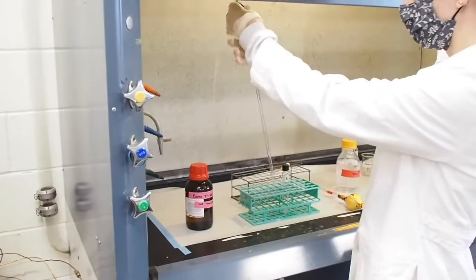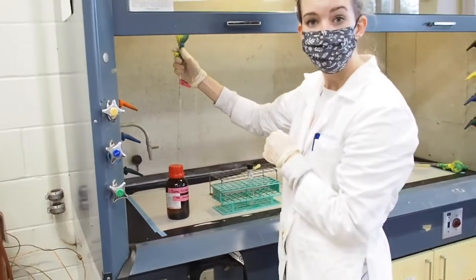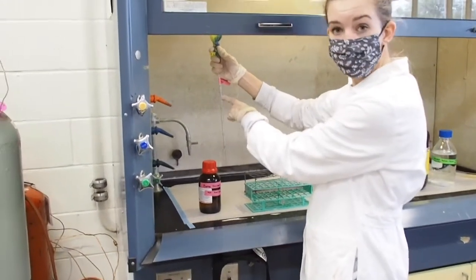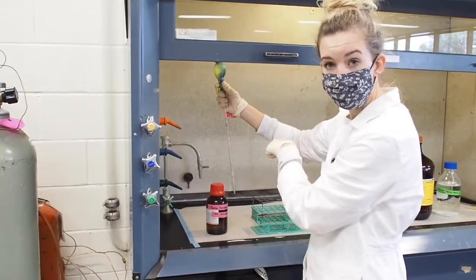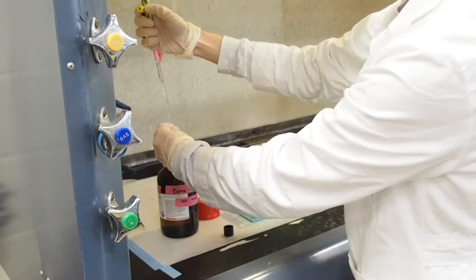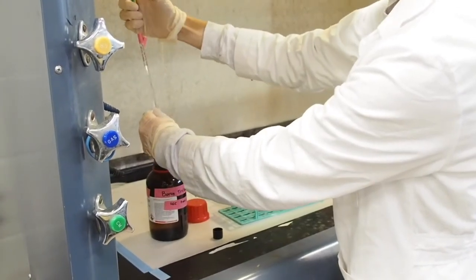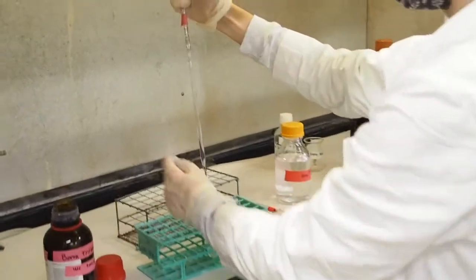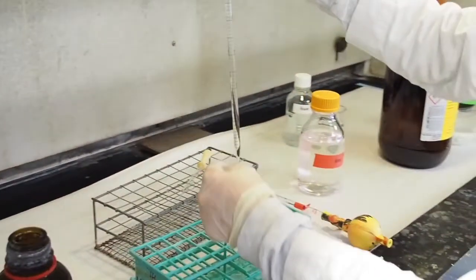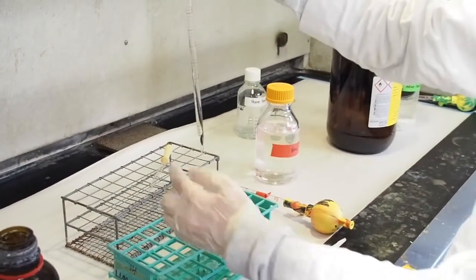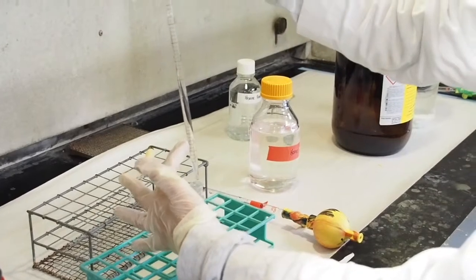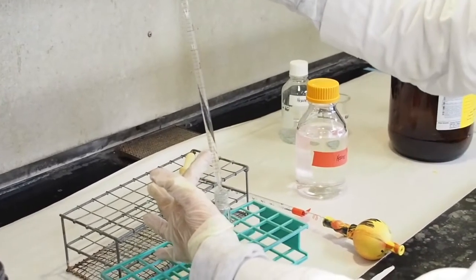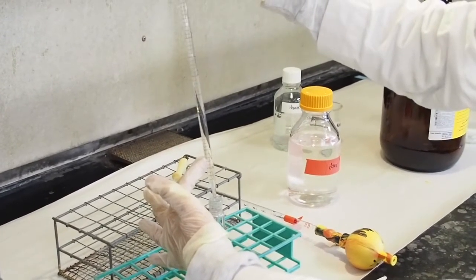So I'm going to, again, like we did for the methanolic sodium hydroxide, fill it all the way up to the 0 mark, and then dispense down 4 milliliters. And again, I'm not going to touch the tip of my dispenser to my tube so that I don't contaminate it. So I will hold it above and release down 4 milliliters.